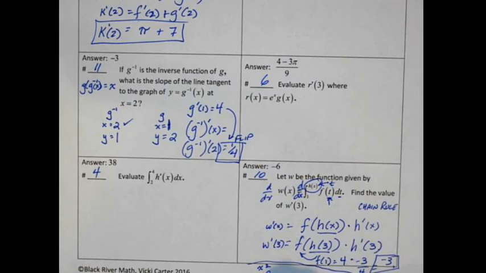I think that takes you to the second page, number 12 with the product rule. If there are any questions on this, please feel free to contact me. I am going to post this video with the answers, and we'll talk to you soon.